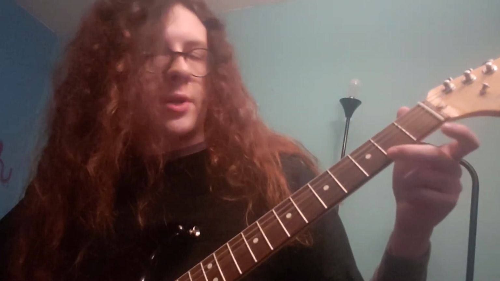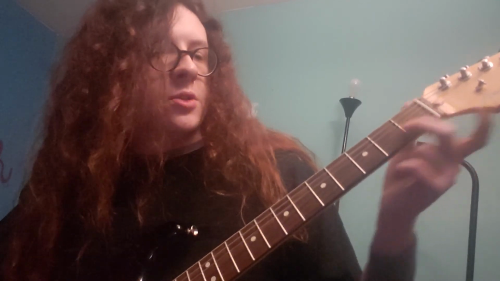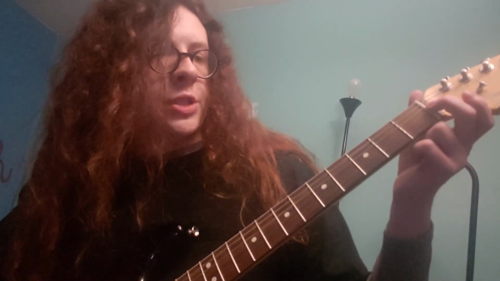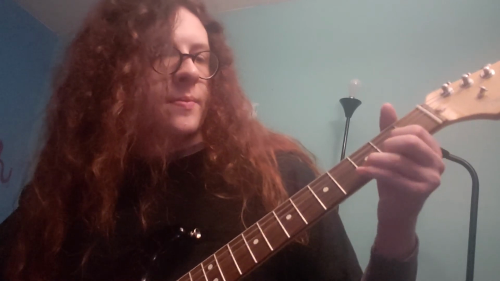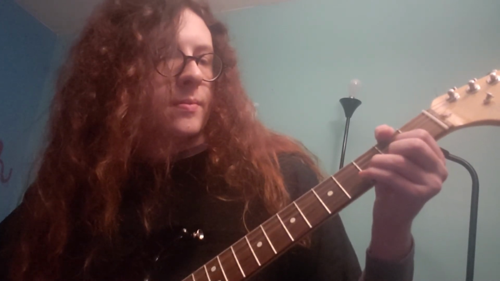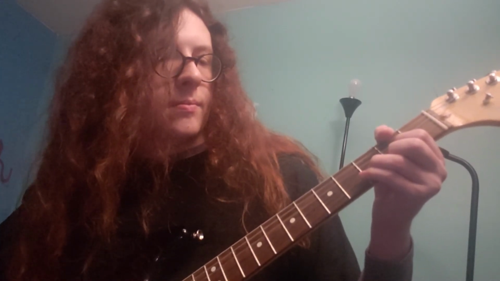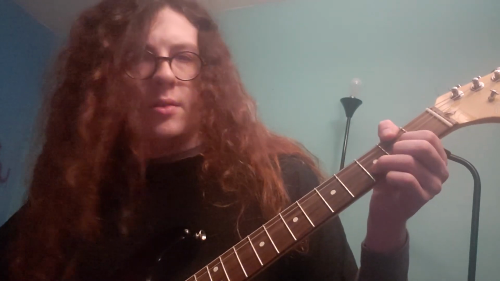So the high E string, 2nd fret, the B string, 3rd fret, G string, 2nd fret. And like the other D chord, we can only play the bottom 4 strings or the bottom 5 strings.